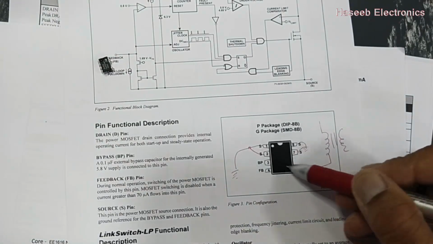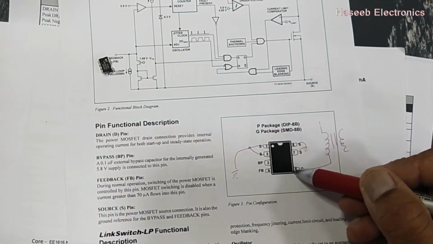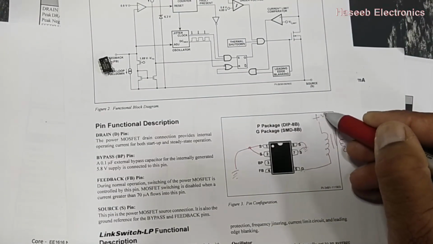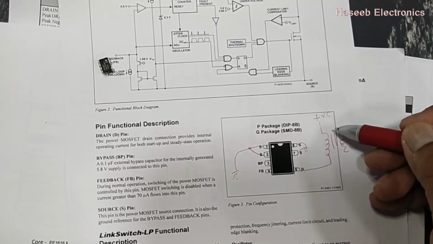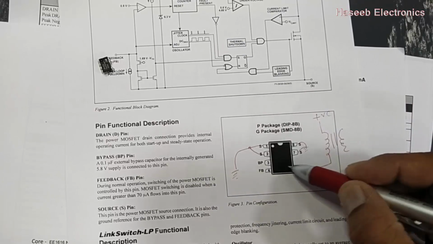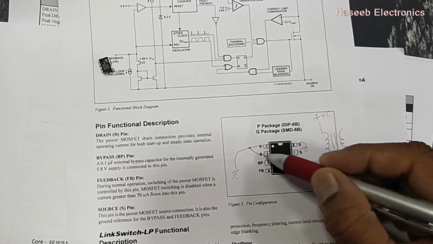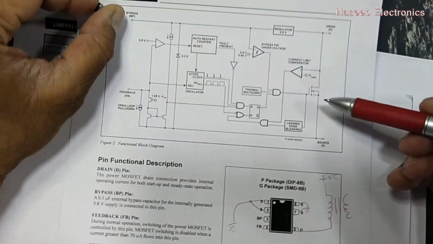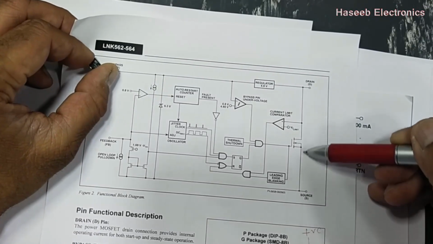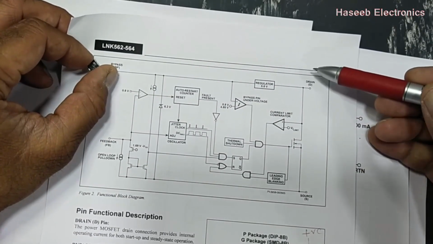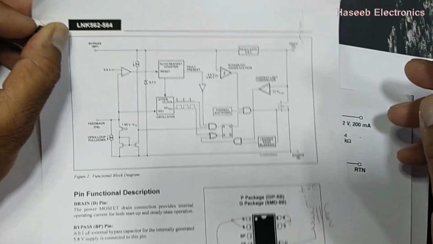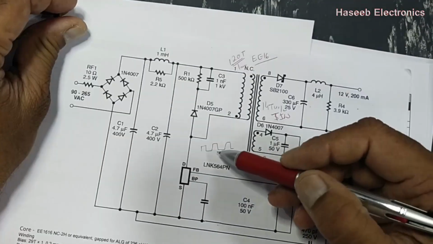So this IC will switch this ground voltage, positive capacitor voltage, so it will switch this ground through the internal MOSFET from source to drain. At the drain we connected our transformer here. When it receives feedback, it will keep switching.